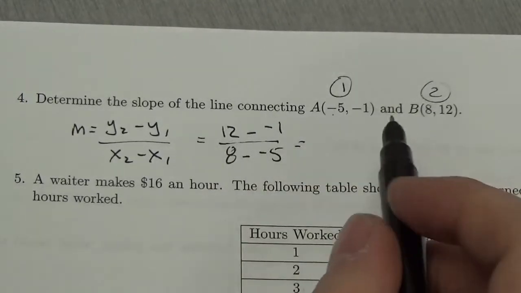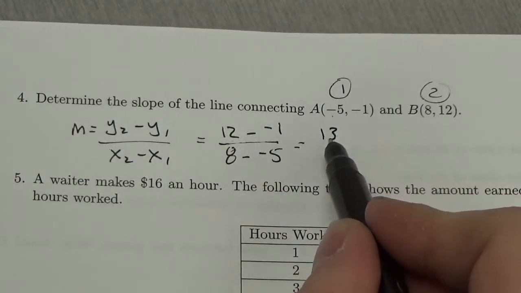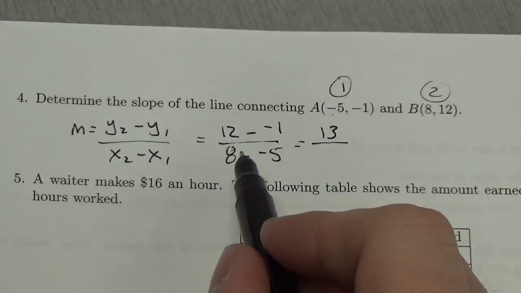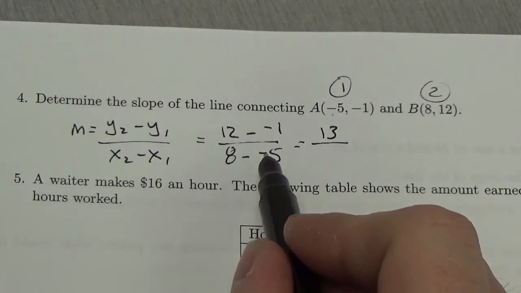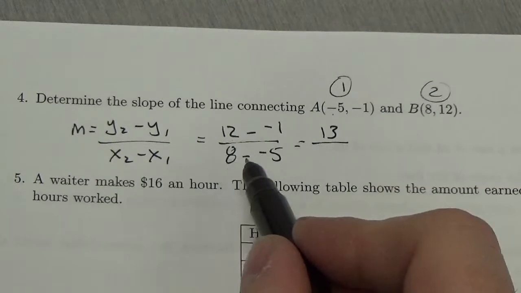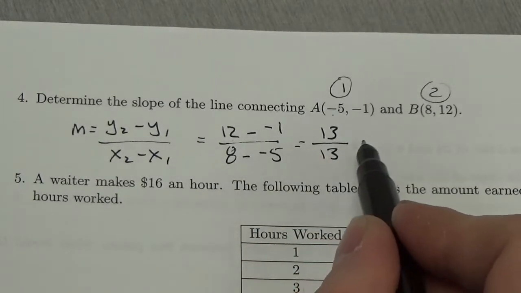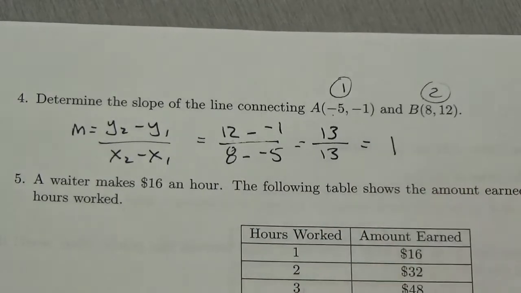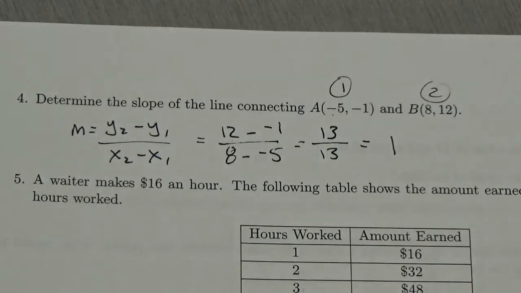Now, 12 minus negative 1 is going to be 13. I'm going to add that 1. 8 minus negative 5 is also going to be 13 because it's going to be 8 plus 5, which is 13. And so 13 divided by 13, well, that's just 1. So that line has a slope of 1. So for every unit that it moves over horizontally, 1, it's going to move up 1.